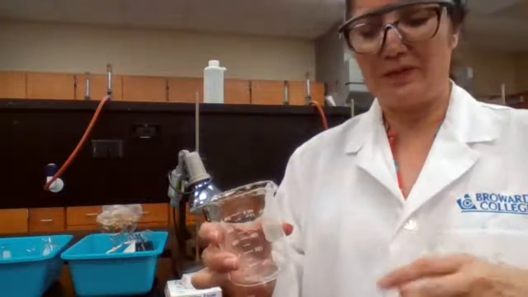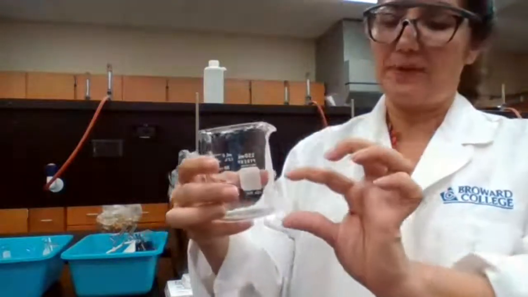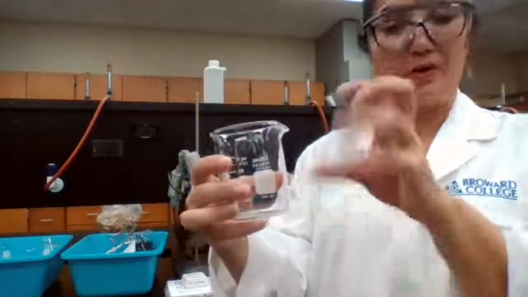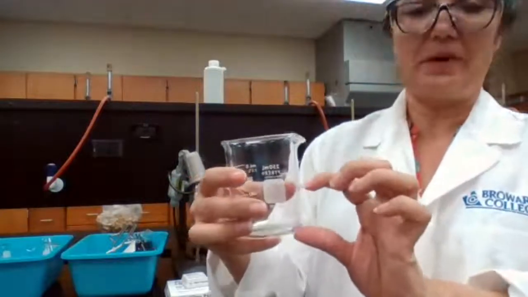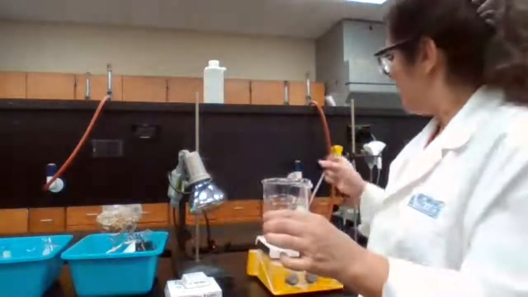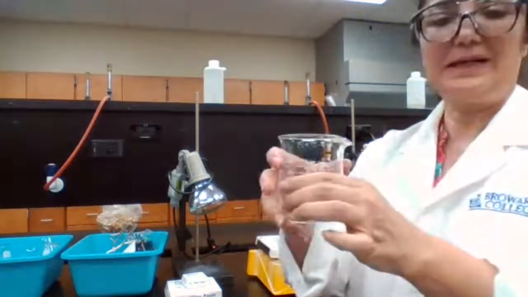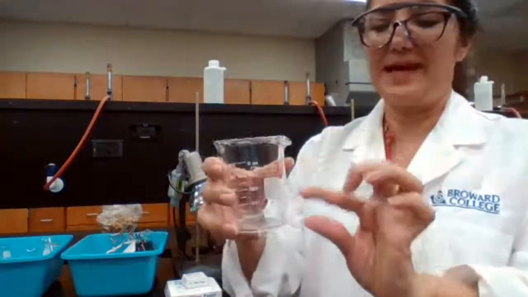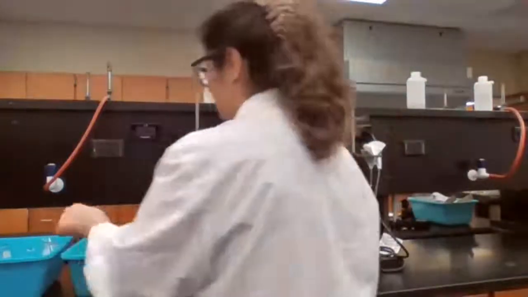The other method would be decanting. You let it settle down, you have the clear liquid on top, and you have a cloudy, denser part of the mixture at the bottom. Then you pour off the clear liquid without getting any of the solid into the receiving container.